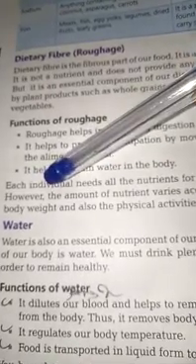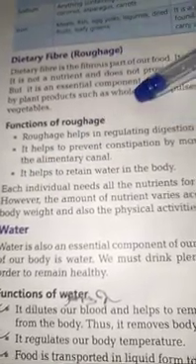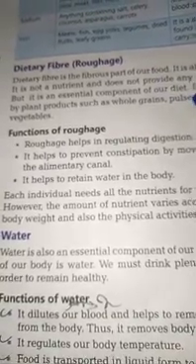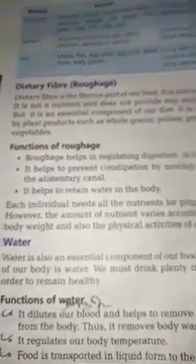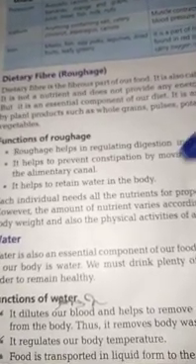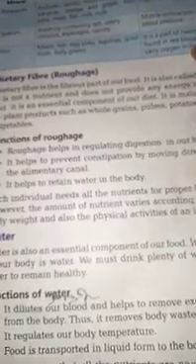Each and every individual needs all the nutrients like carbohydrates, protein, fats, vitamins and minerals in different amounts according to their age, according to their body weight, and also it depends on the physical activities that an individual is performing.